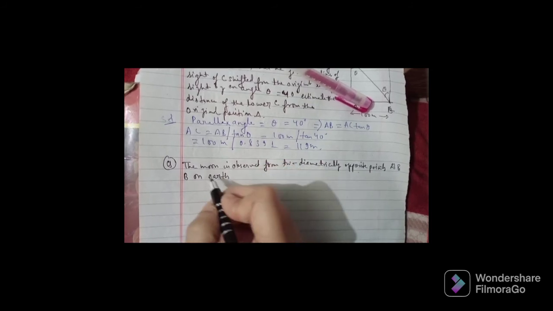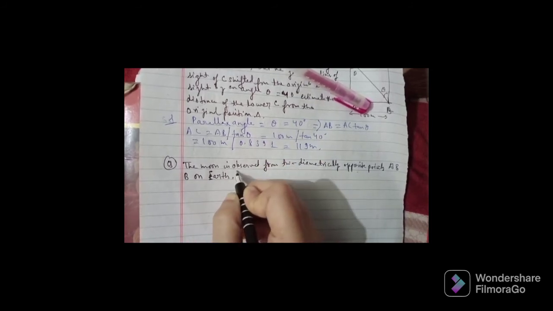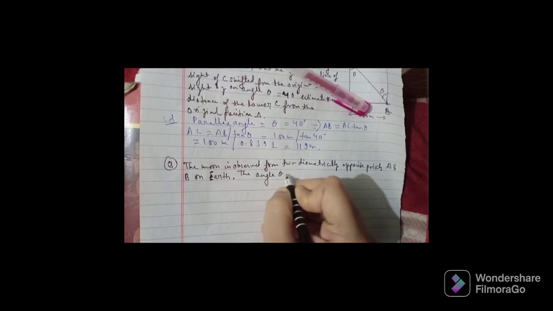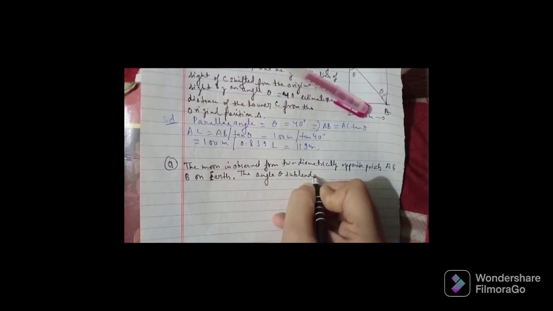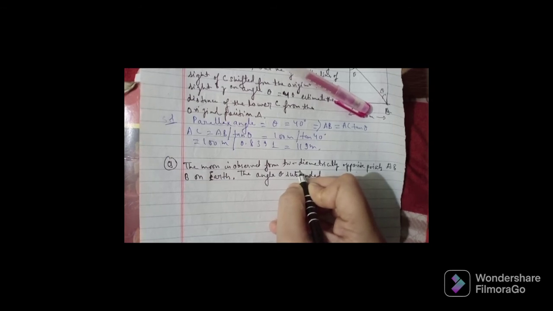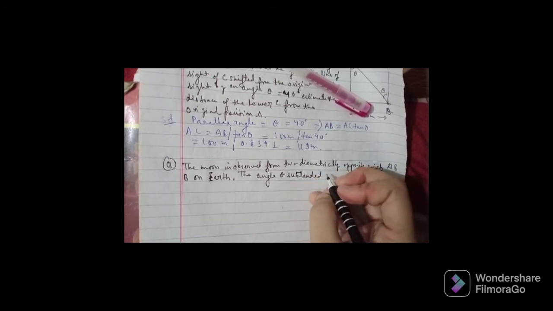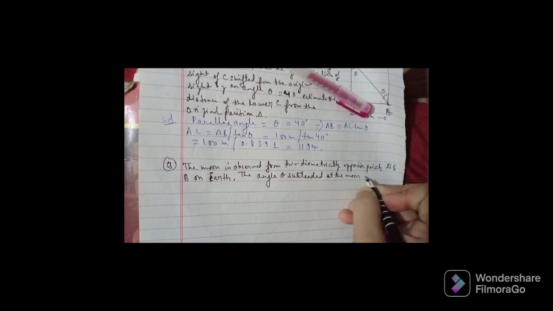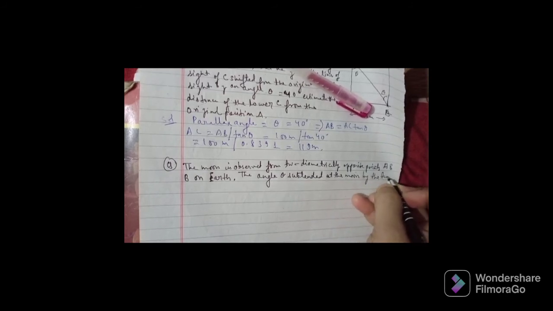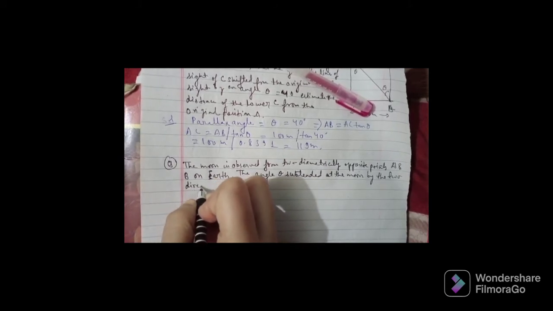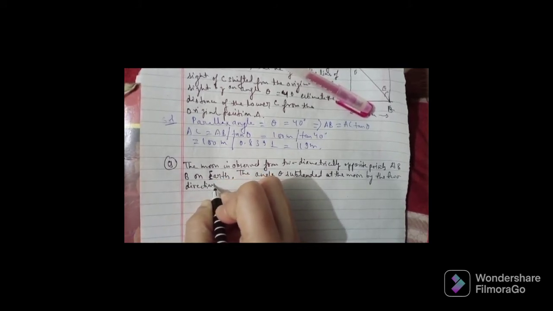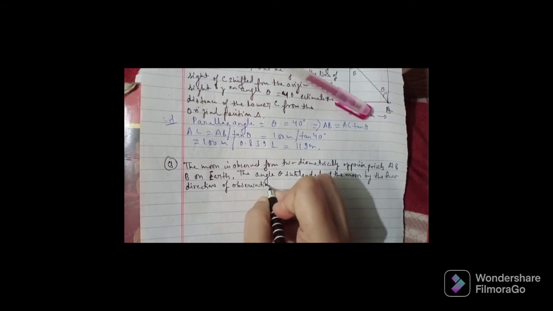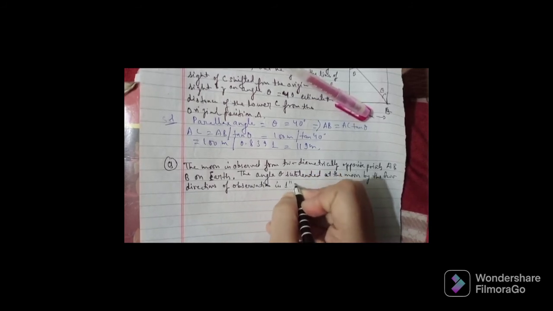The angle theta subtended at the moon by the two directions of observation is 1 minute 54 seconds.